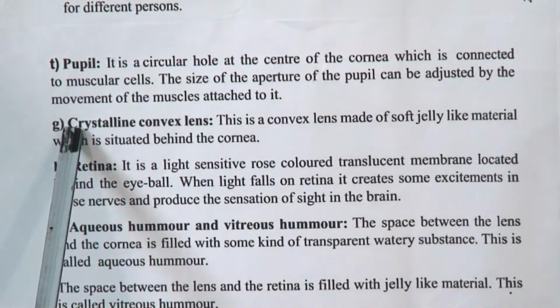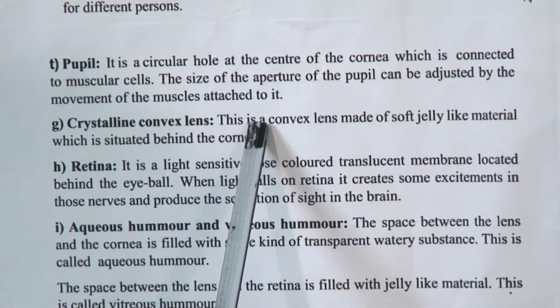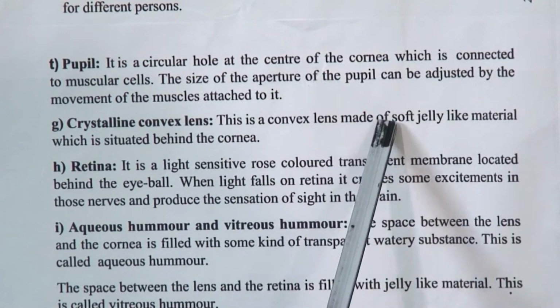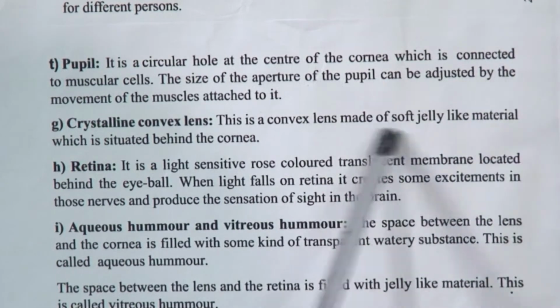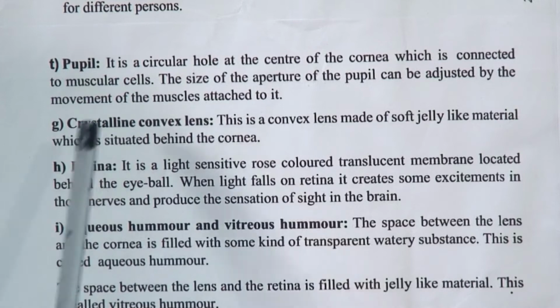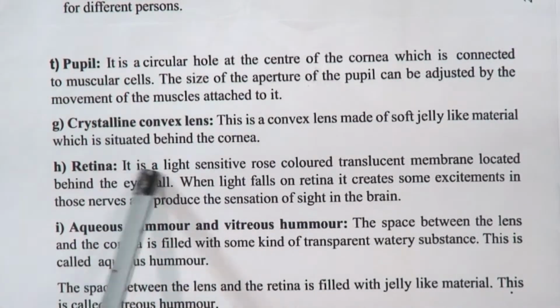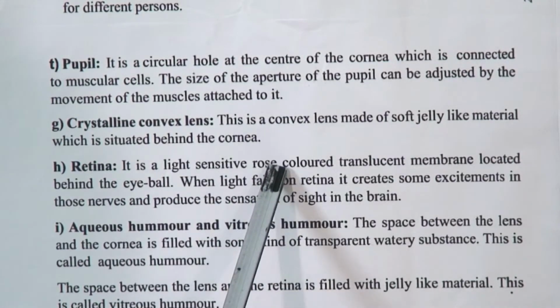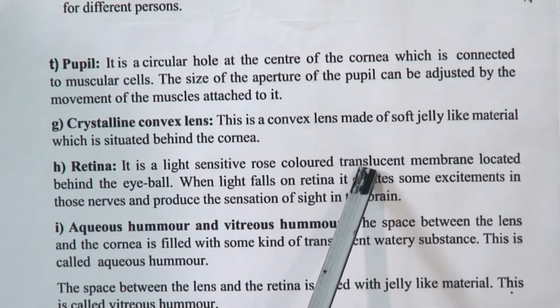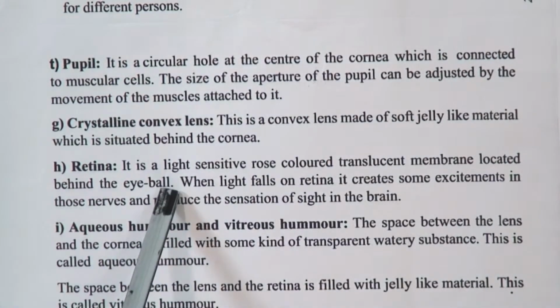Now we will discuss the crystalline convex lens. This is a convex lens made of soft jelly-like material which is situated behind the cornea. Now we will discuss the retina. It is a light-sensitive rose-colored transparent membrane located behind the eyeball.